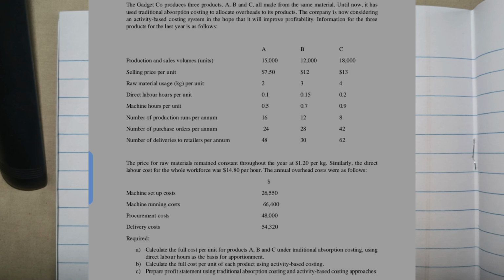So, requirements. A: calculate the full cost per unit for products A, B, and C under traditional absorption costing using direct labor hours as the basis for apportionment. B: calculate the full cost per unit of each product using activity-based costing. C: prepare a profit statement using traditional absorption costing and activity-based costing approaches. All right, so let's start with the traditional base, which is A.